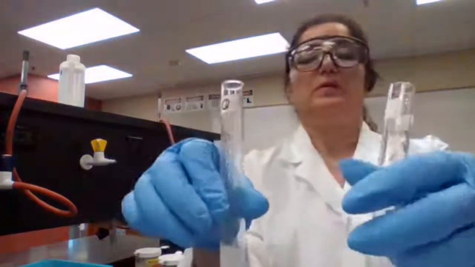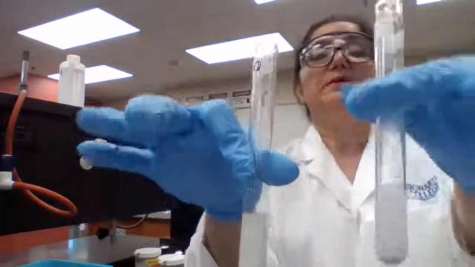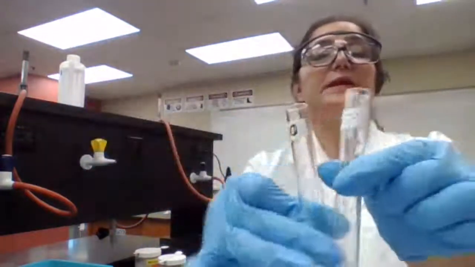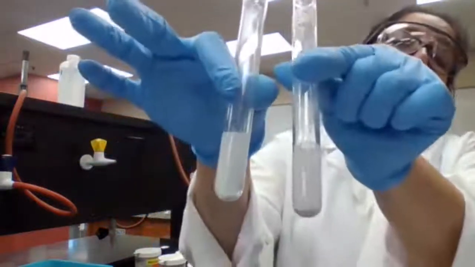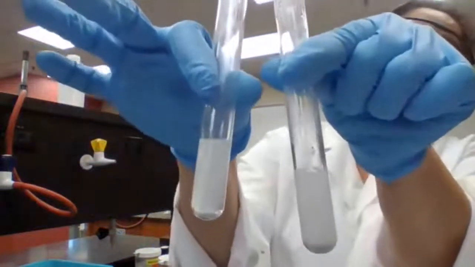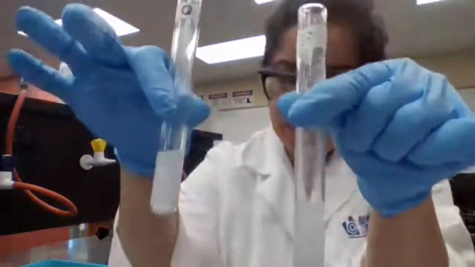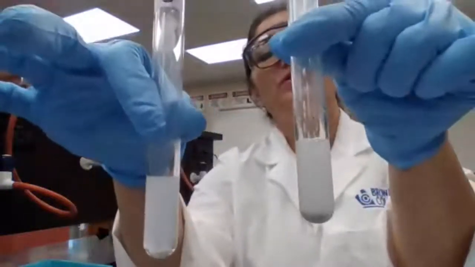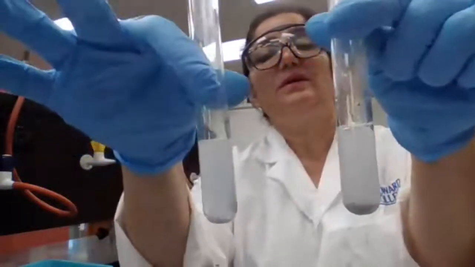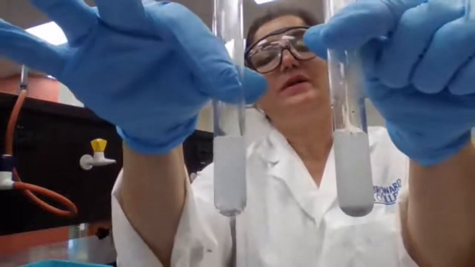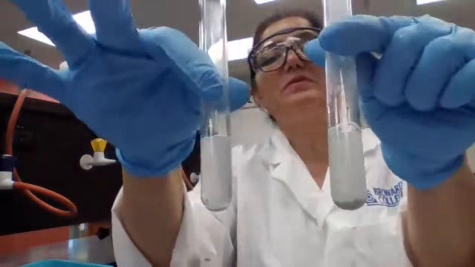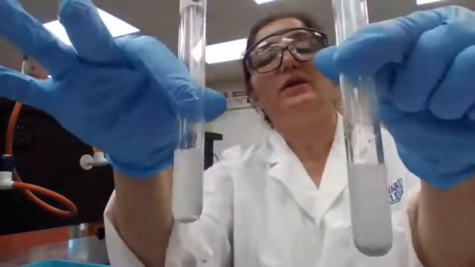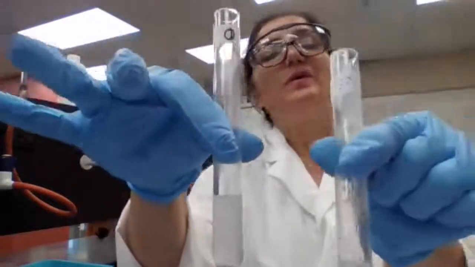So compare the rate. And here is the indication. You see the granule and then the shot. The more bubbles forming or faster formation of the bubbles is a faster reaction. So it's more of a qualitative analysis. We still have zinc in both of them, but the reaction for the granule is much faster.